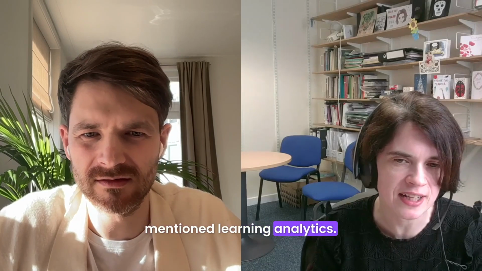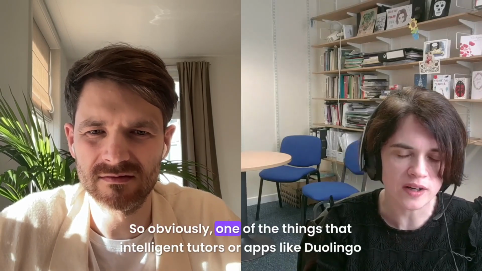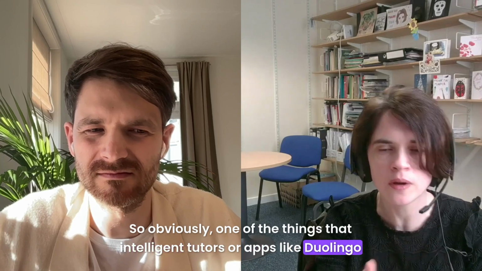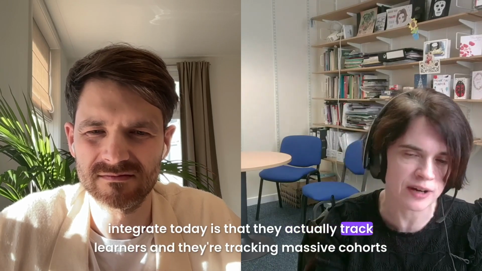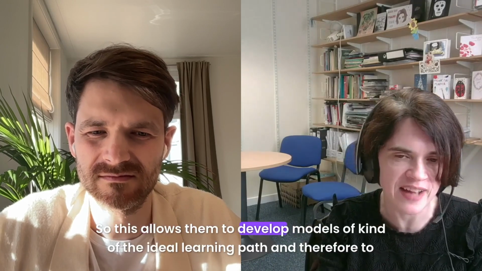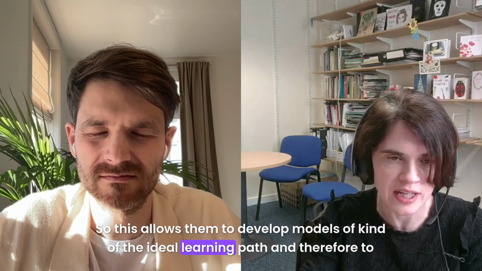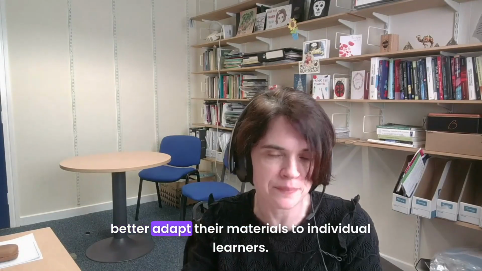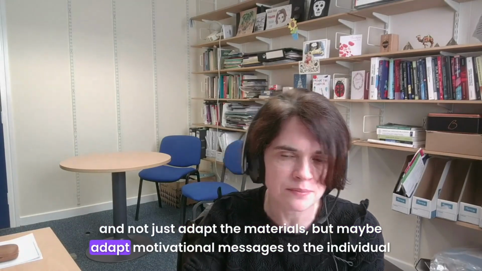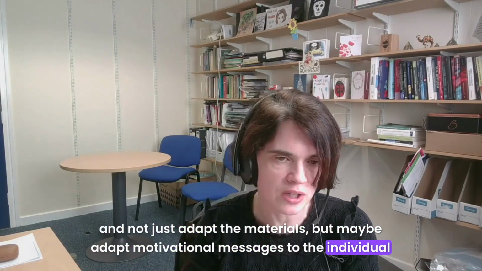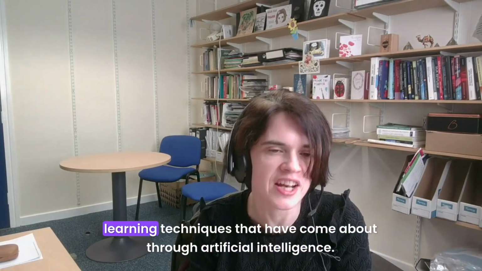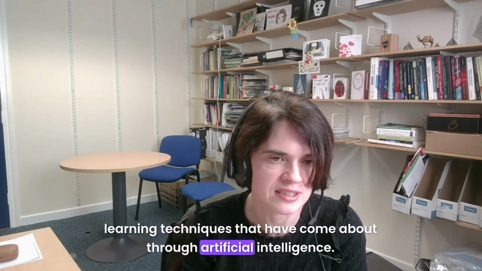I haven't mentioned learning analytics. One of the things that intelligent tutors or apps like Duolingo integrate today is that they track learners, and they're tracking massive cohorts of learners as well. This allows them to develop models of the ideal learning path and therefore to better adapt their materials to individual learners. And not just adapt the materials, but maybe adapt motivational messages to the individual learner. So I think the learning analytics, all of this, is underpinned by machine learning techniques that have come about through artificial intelligence.